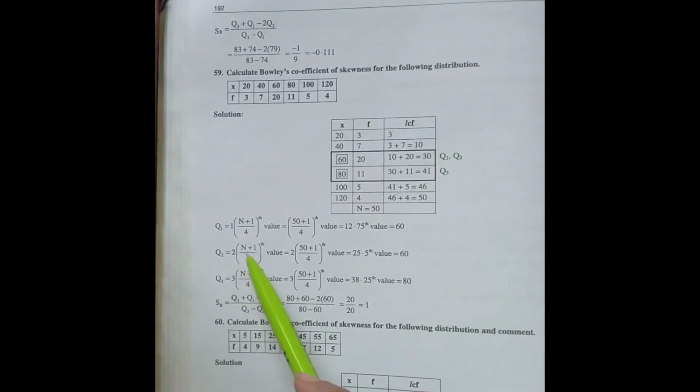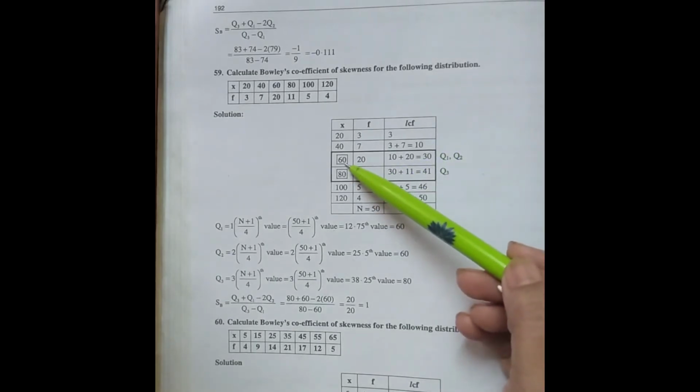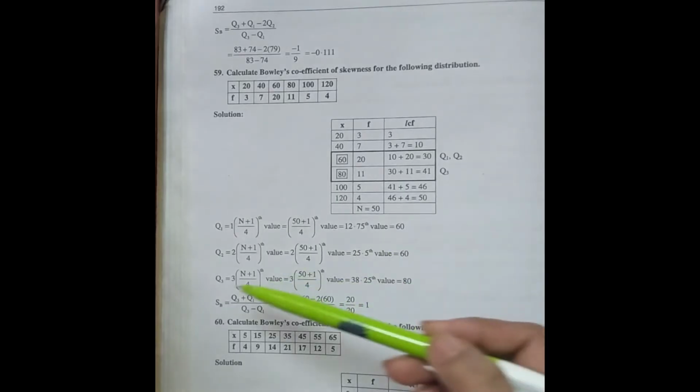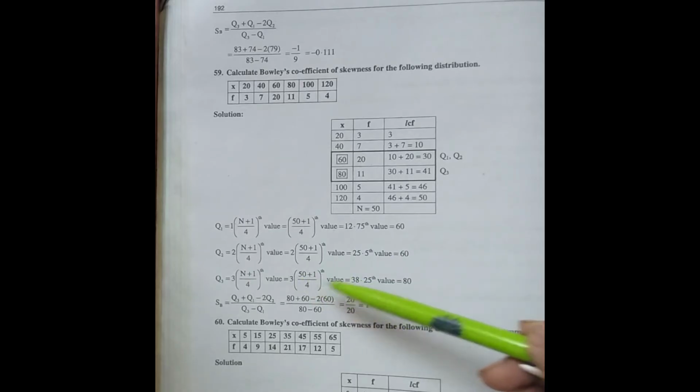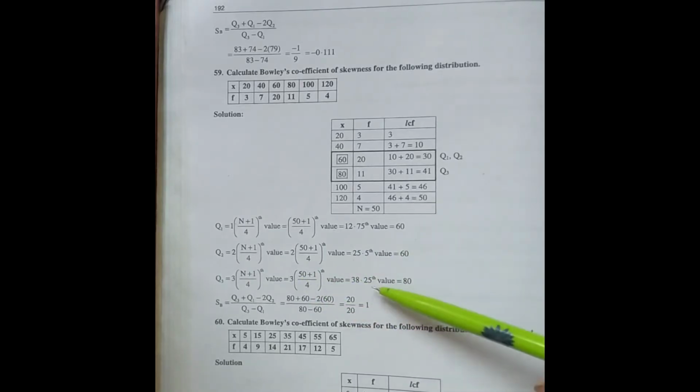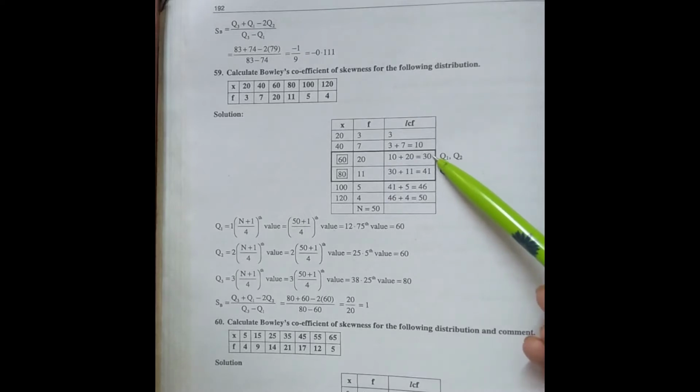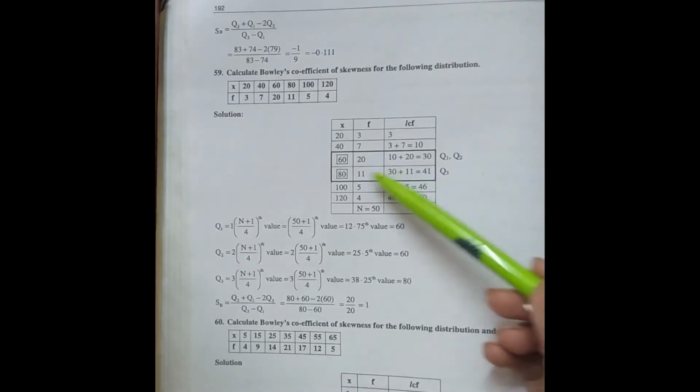Q2 is equal to 2 into N plus 1 divided by 4th value, that is 2 into 51 divided by 4, that is 25.5. It also comes in between these two, so the Q2 value is also 60. Then Q3 is 3 into N plus 1 divided by 4, that is 3 into 51 divided by 4, that is 38.5. That comes in between these two, 30 and 40. Then the Q3 value is 80.